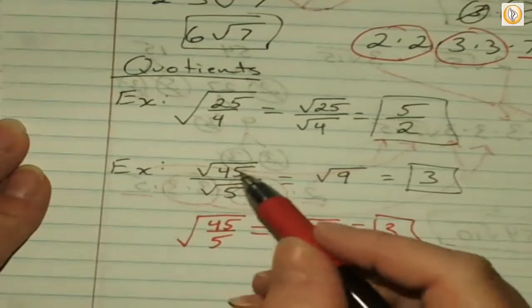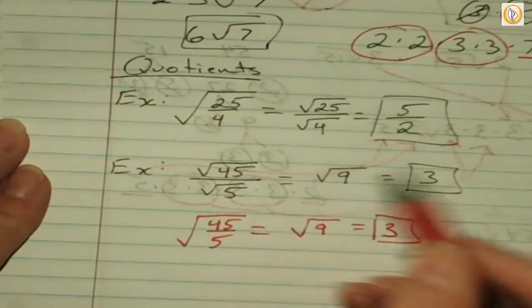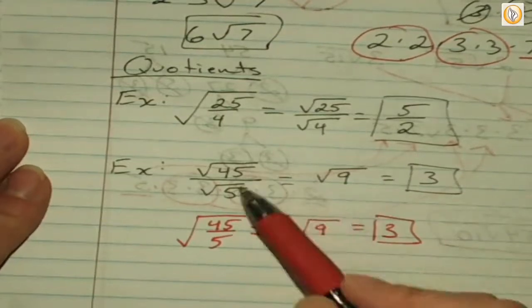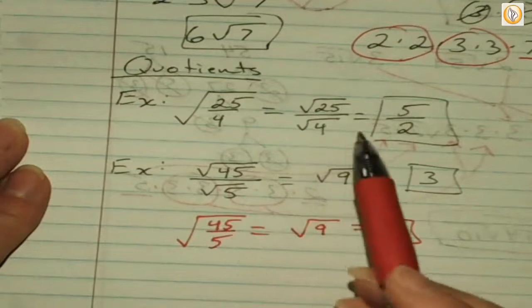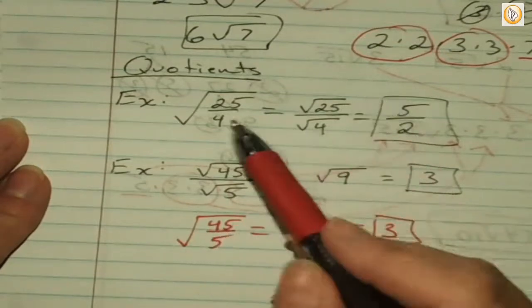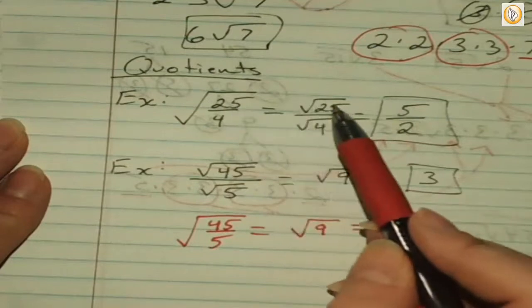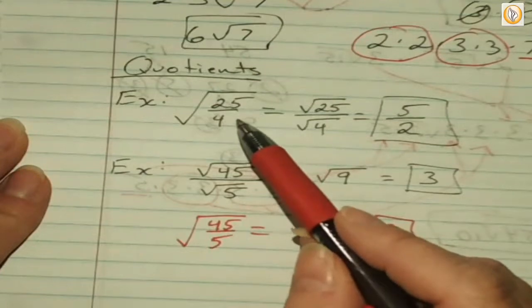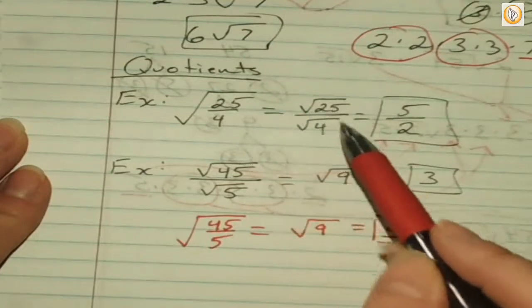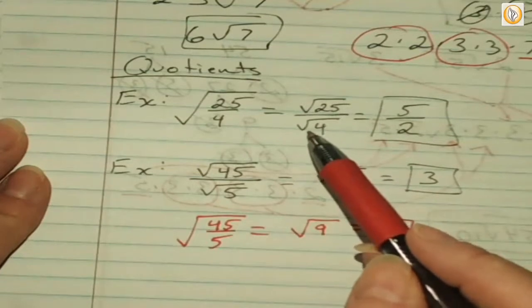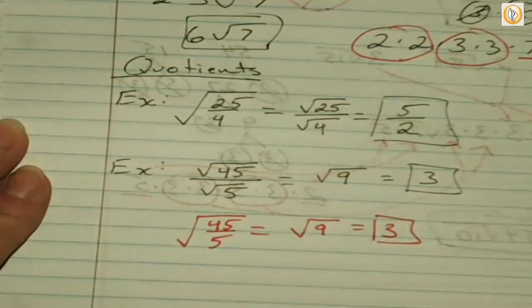So technically 45 divided by 5 is 9. You don't have to put it in that form. You can leave it like this if it's reducible. The thing is, if you don't notice that these are perfect squares, looking at it this way and then looking at it this way, you start to see it. So either way is fine.